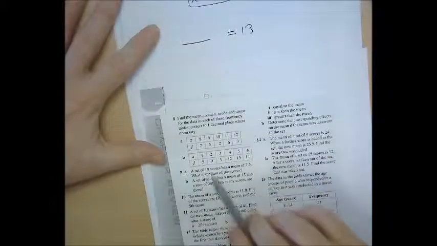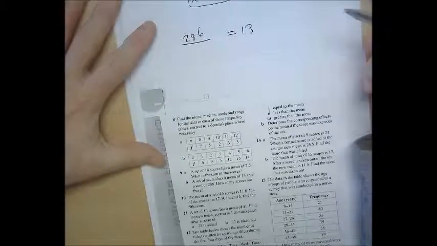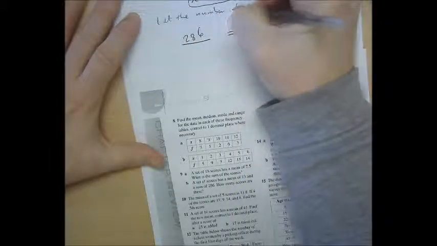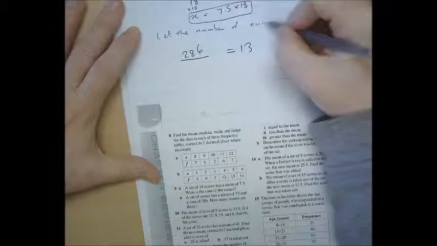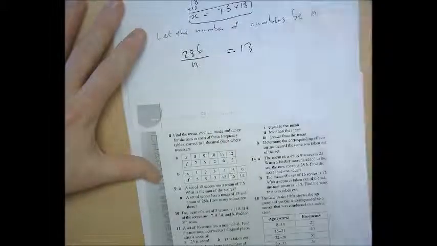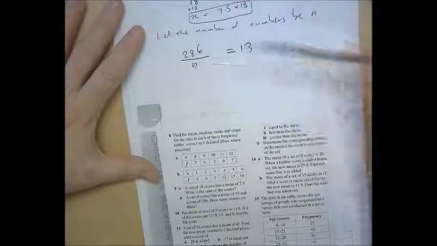What's the sum of... oh, wait on. This time it tells us that the sum is 286. But we don't know how many numbers there are. So let the number of numbers be n or x, whatever letter you like. So total divided by the number of numbers is 13.